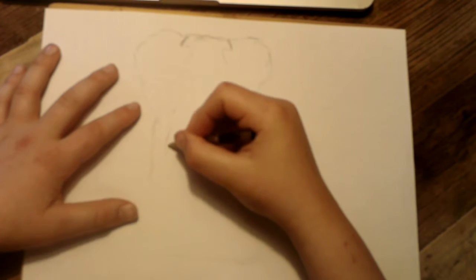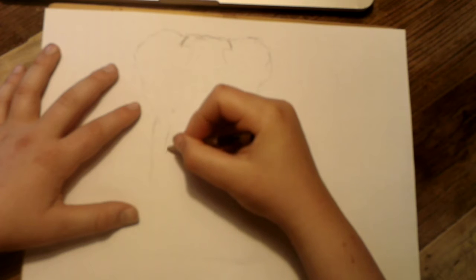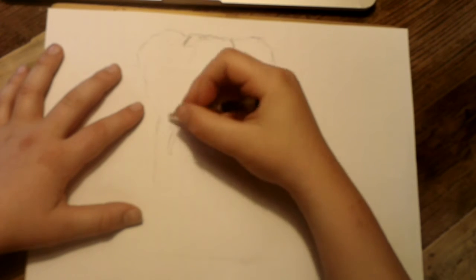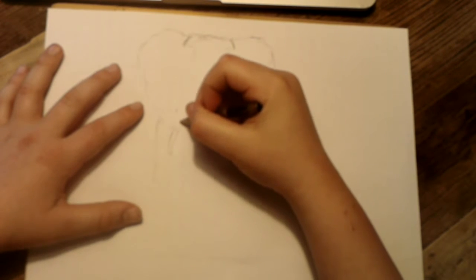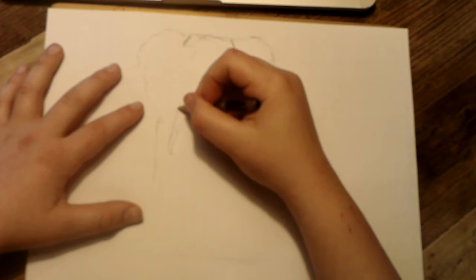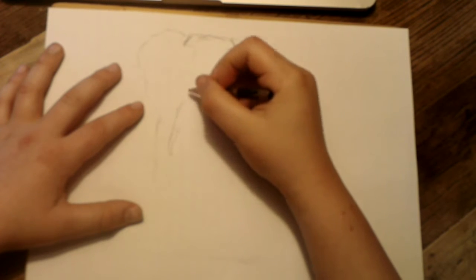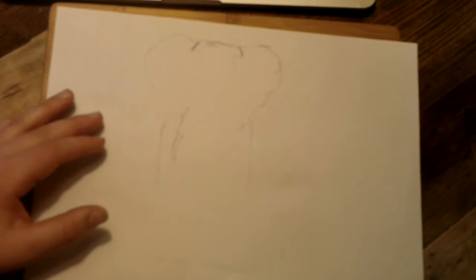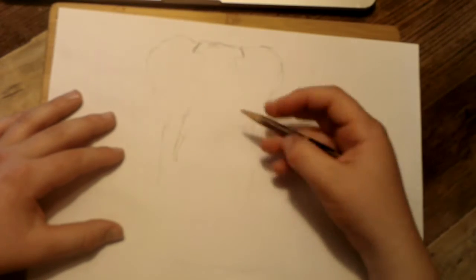Did I say that right? I think so. So you start drawing them. As you can see, the tusks are just where the ears are, just at the line there. So the tusks start where the ears end.